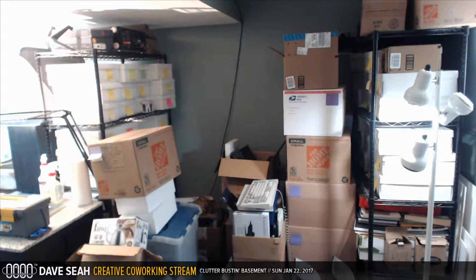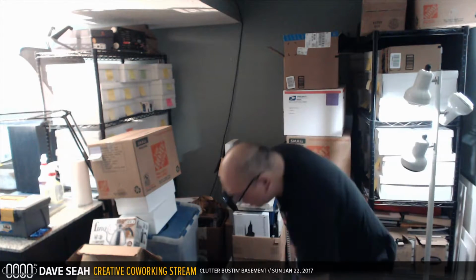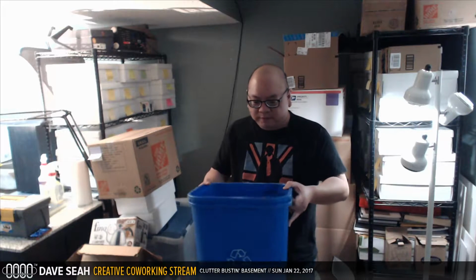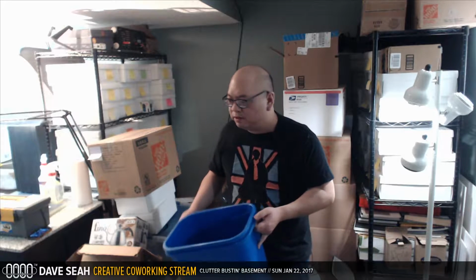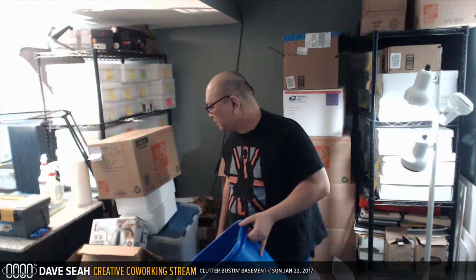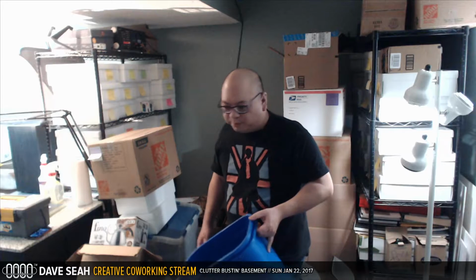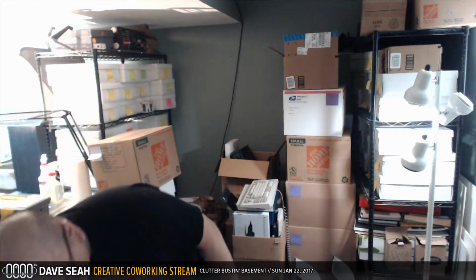A lot of litter boxes. These recycling buckets, which I almost never use for anything. I should recycle these. So these are going to become a take to Goodwill pile. And I'll put this here for now.